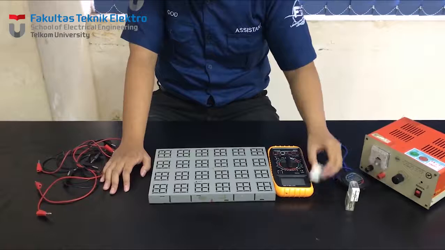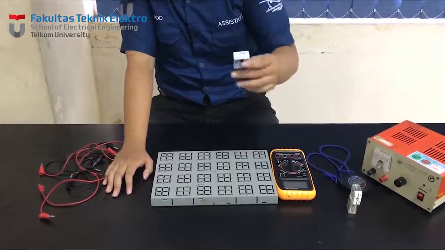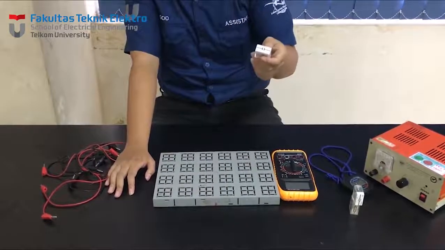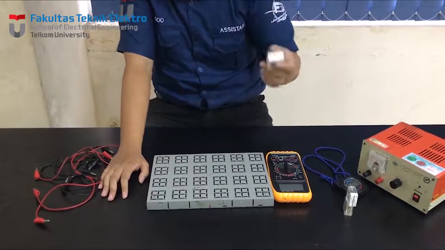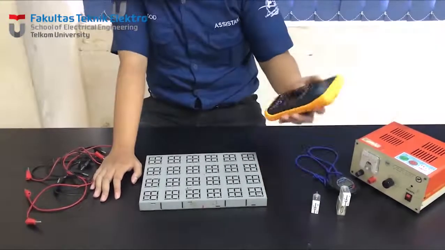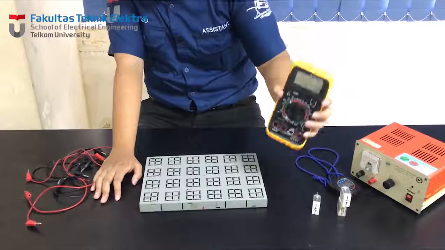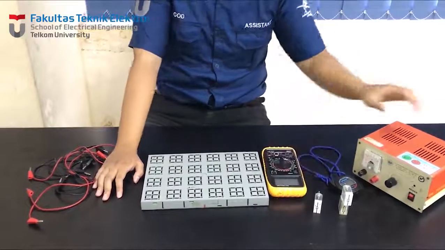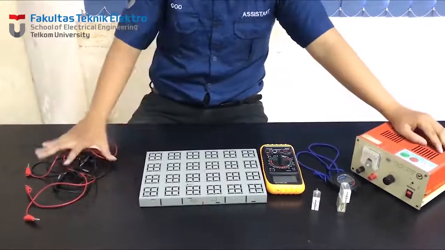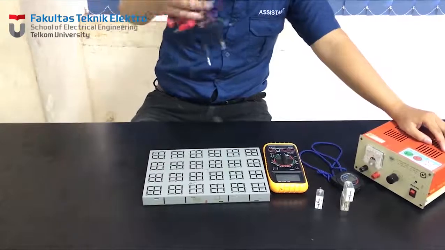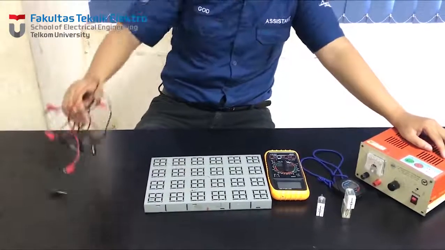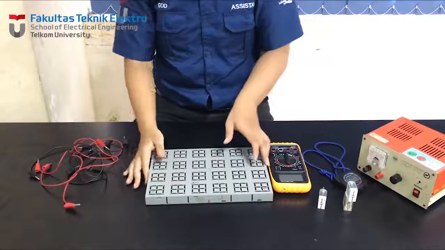The third one, there is a larger capacitor that has 470 microfarad with 25 volts maximum capacity. The fourth one, multimeter. The fifth one is the power supply, but we're just going to use the DC current. There is a jumper cable, and the last one is a socket grid.